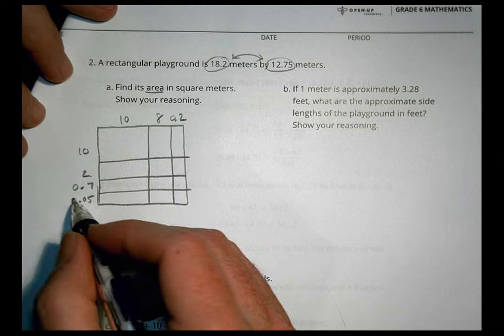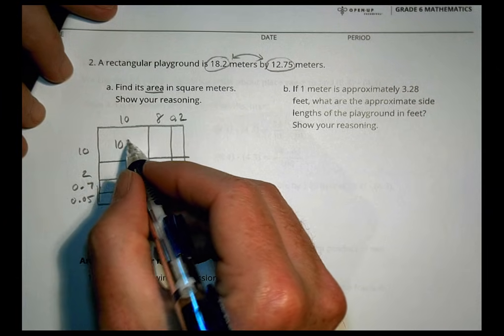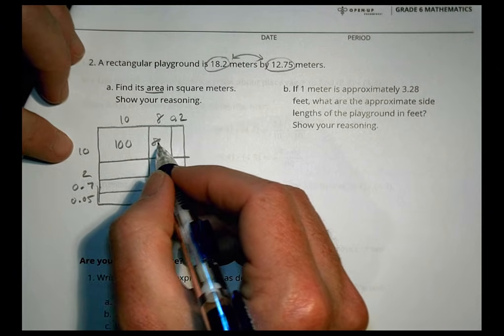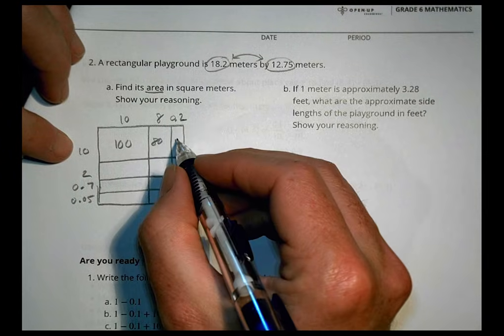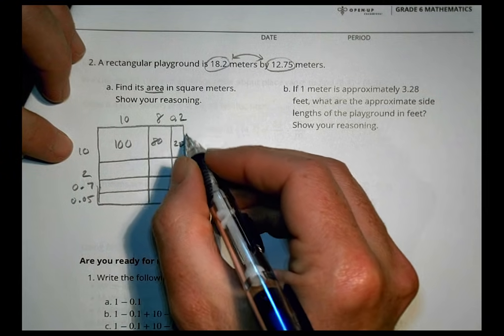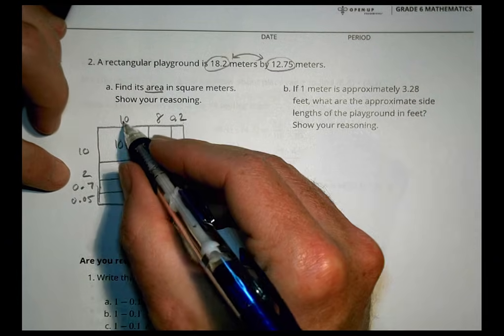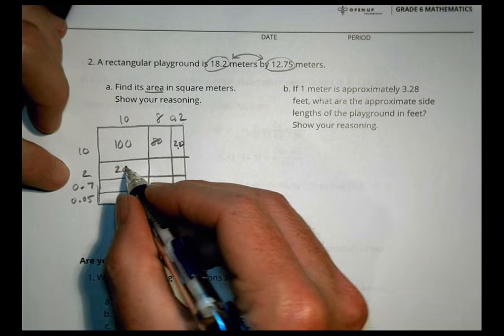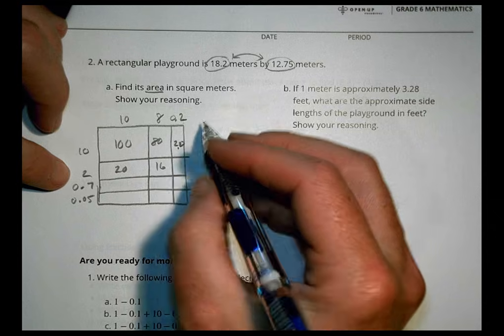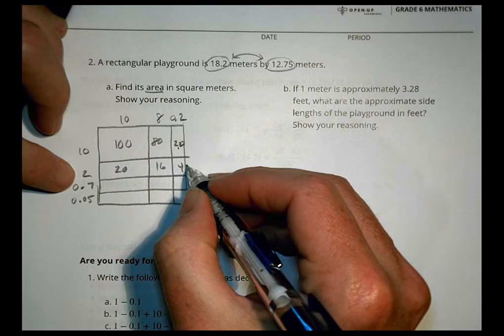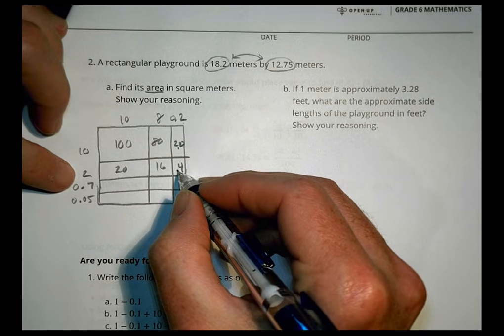Okay, so 10 times 10 is 100, 8 times 10 is 80, and 2 times 10 is 20, and we can see we have 1 behind the decimal, so that becomes just simply 2.0. 10 times 2 is 20, 8 times 2 is 16, 2 times 2 is 4, but with 1 behind the decimal, we move it here to get 0.4.